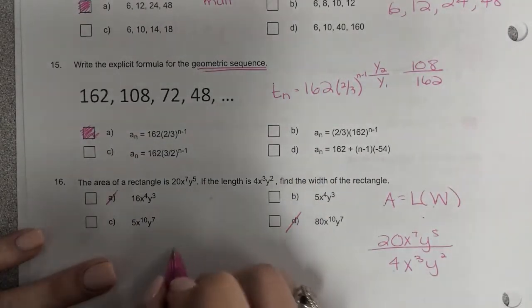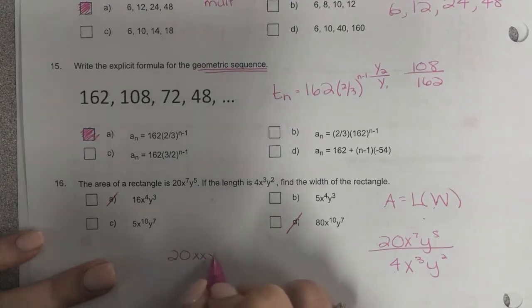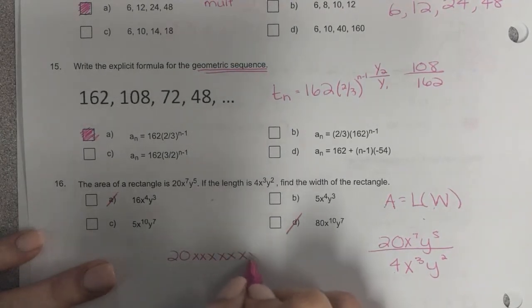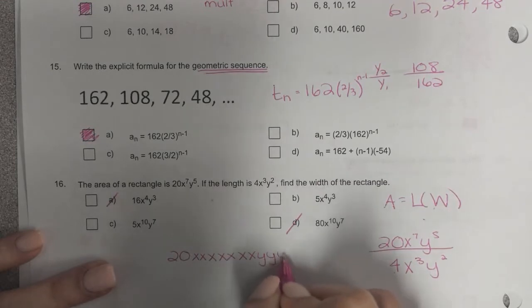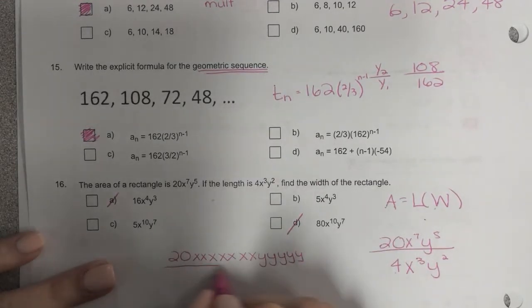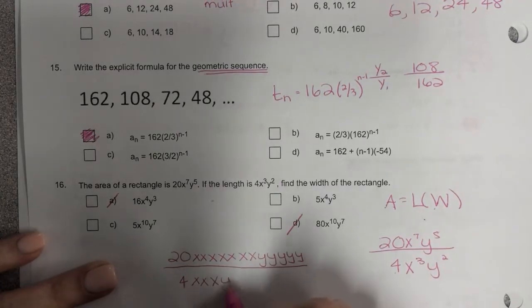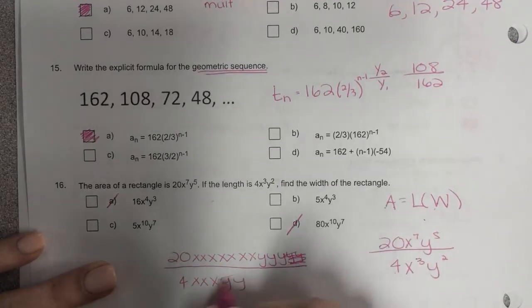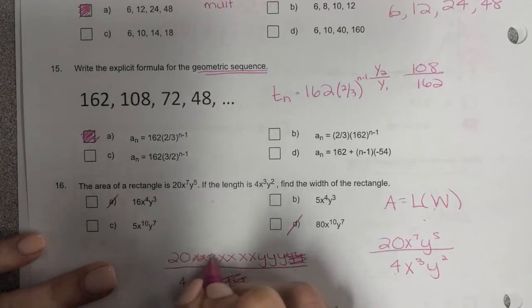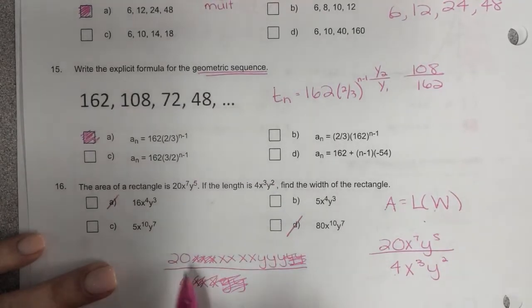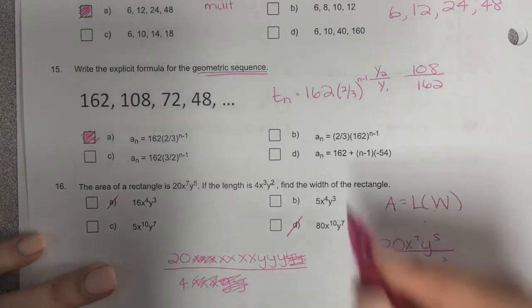And you could either use expansion, so 20, 7 x's, 5 y's, over 4, 3 x's, 2 y's. You cross off what's in common. So 20 divided by 4 is 5. You have 4 x's and 3 y's.